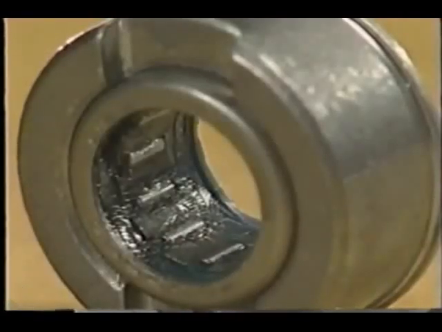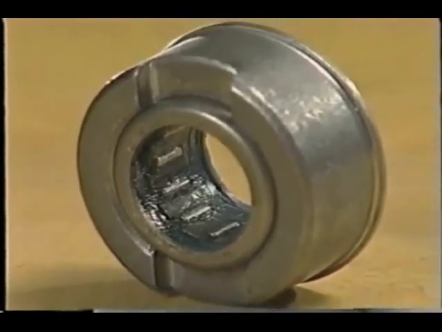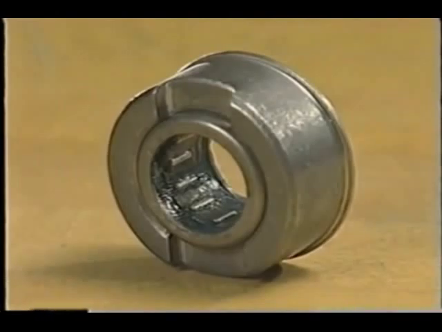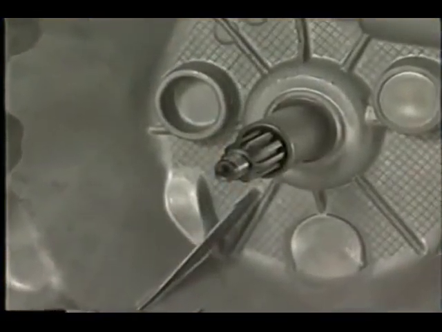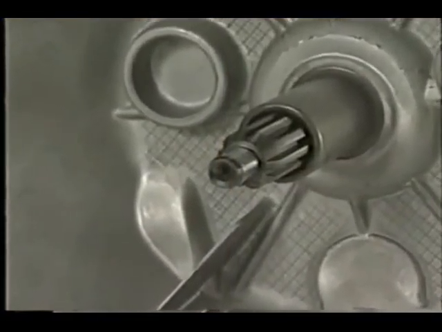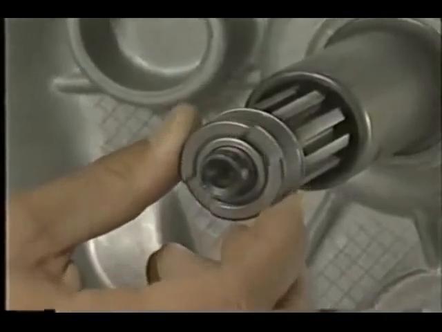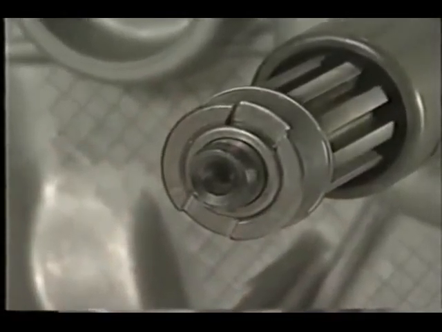Another bearing used on some vehicles is the pilot bearing. It is located in the center of the flywheel or in the end of the crankshaft. The pilot bearing supports the input shaft of the transmission and allows the crankshaft to rotate around the input shaft without turning it when the clutch is disengaged.